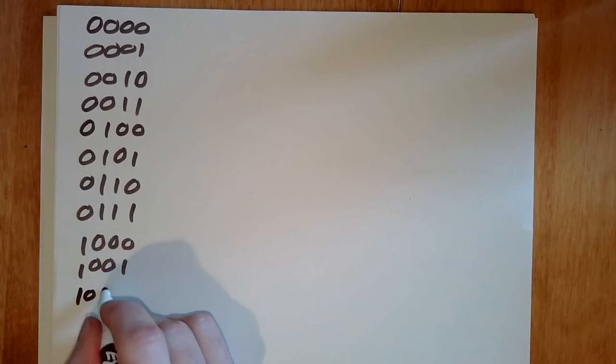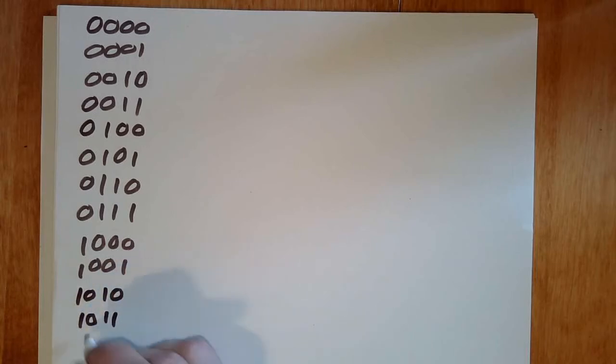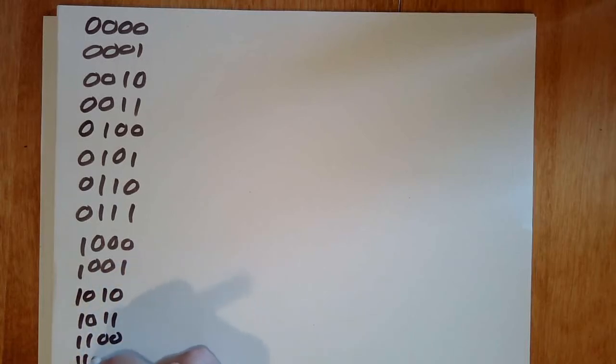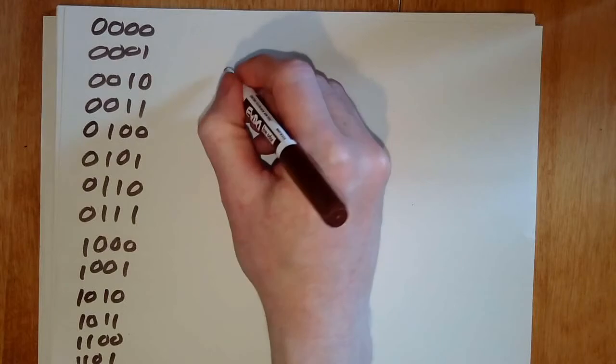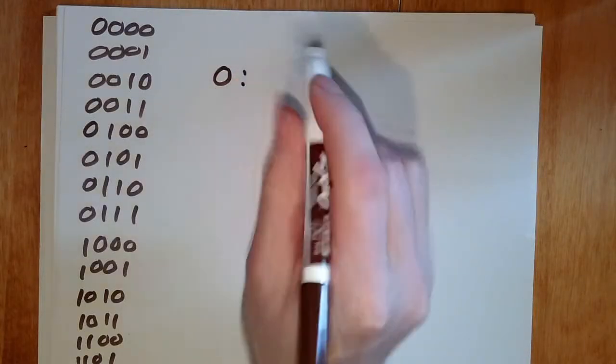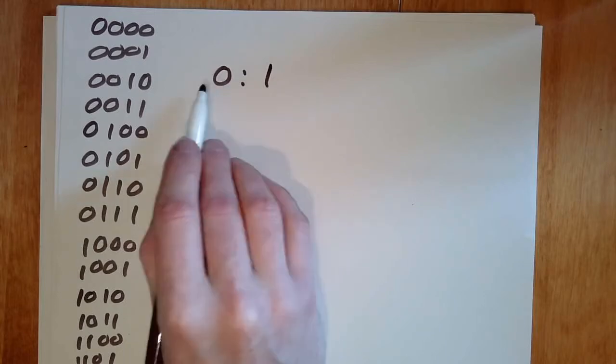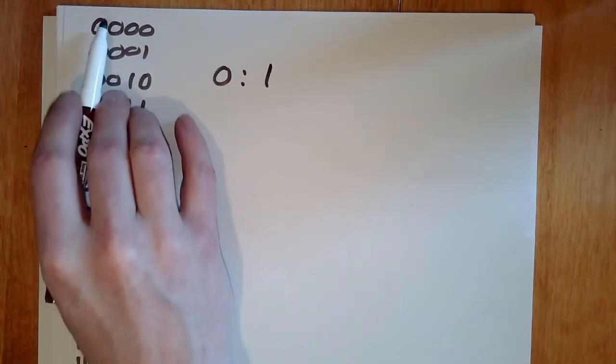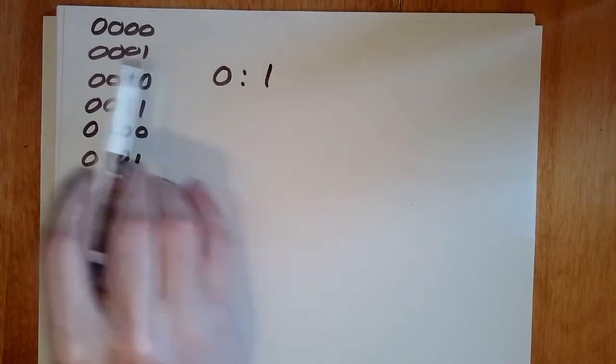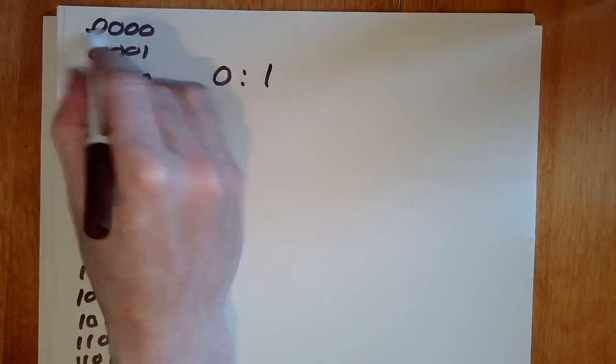So 1 0 1 0, 1 0 1 1, 1 1 0 0, 1 1 0 1, 1 1 1 0, 1 1 1 1. And if we count these, we can start building a distribution. So there's one instance that has 0 ones. Sorry, counting the ones, not the zeros. So this is this instance.